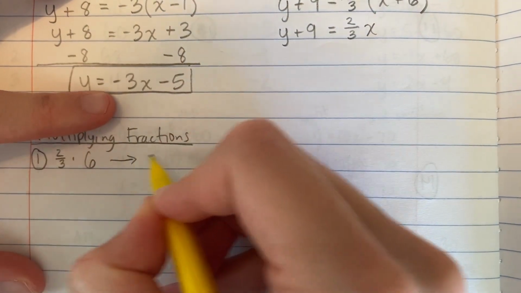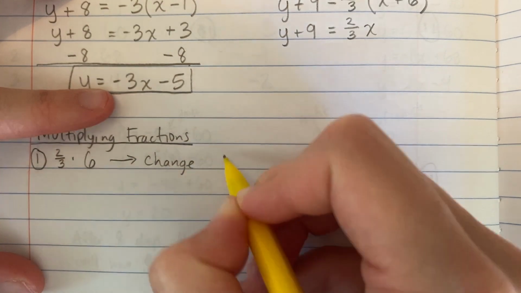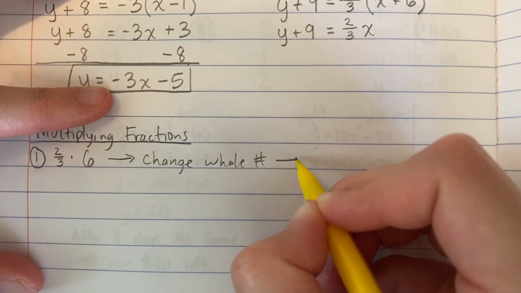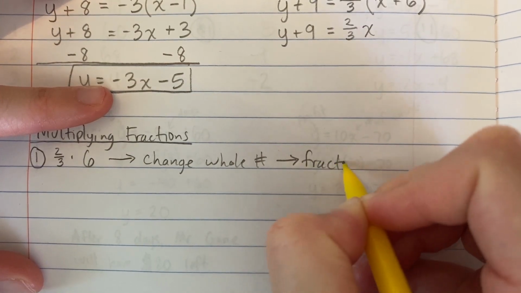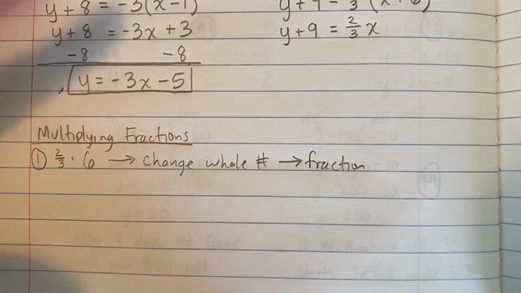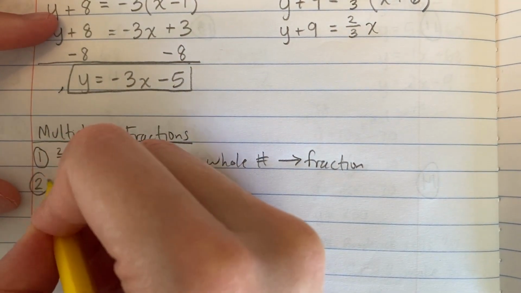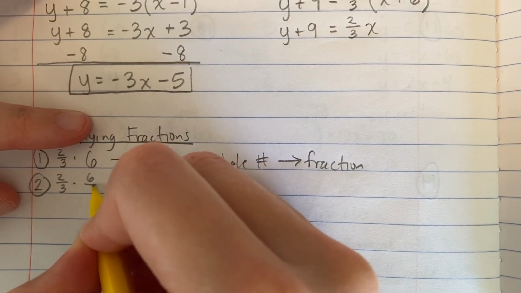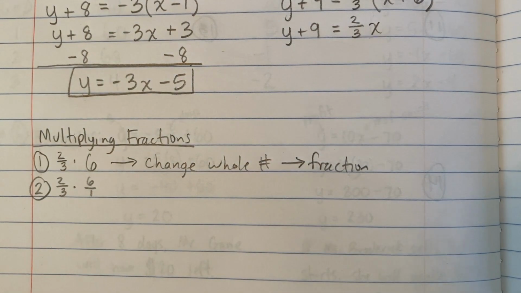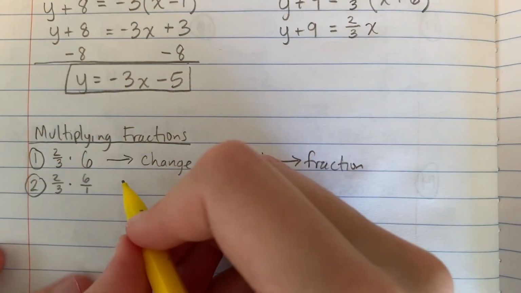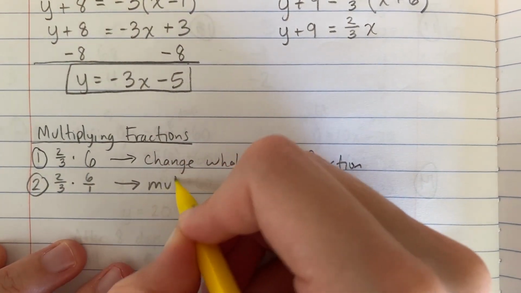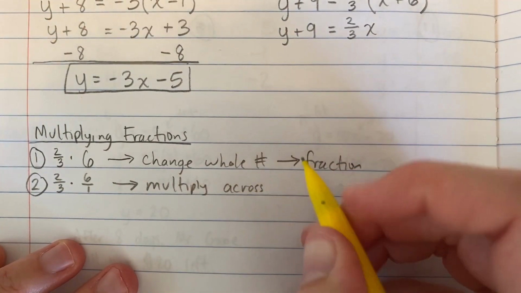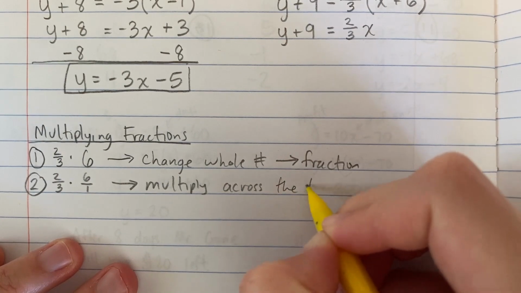I'm going to change the whole number into a fraction. How do I do that? How do I change a whole number into a fraction? Well, we know how to do that. We do that all the time with slopes. If we have a whole number slope, we change it to a fraction, rise over run. So there we go, I change it to a fraction. Now, the next thing I'm going to do is multiply across. This is how we multiply fractions, the top and bottom.